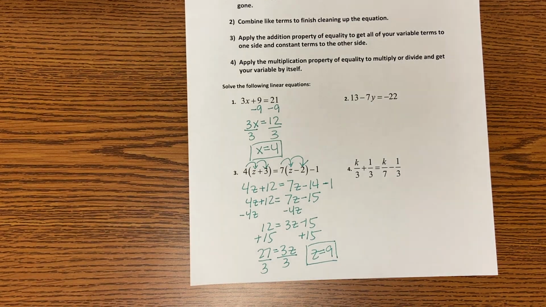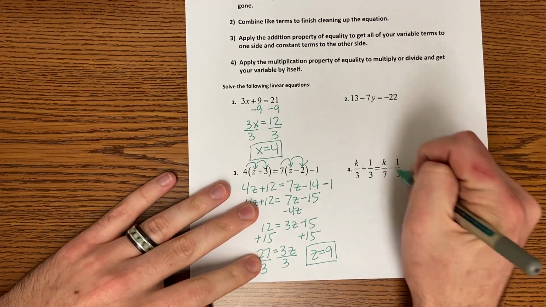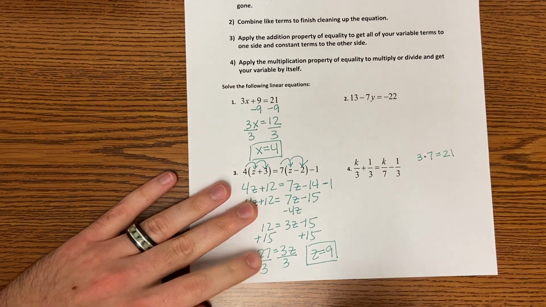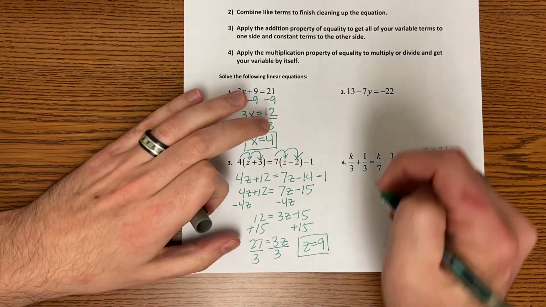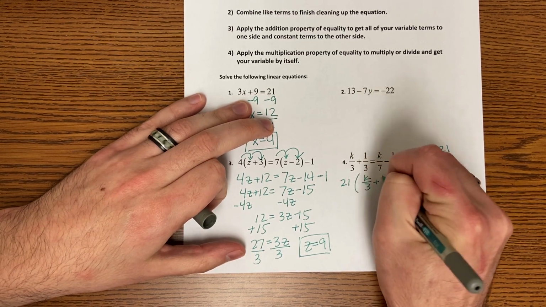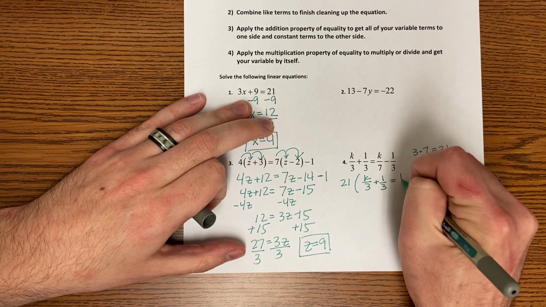Now, fractions were kind of less than ideal in expressions, but in equations, we can actually do what's called clearing fractions by multiplying by the common denominator, and then we'll have no fractions left. So looking at our denominators, it's got a 3 and a 7, so 3 times 7 is 21. Which means if I multiply 21 by everything, I can make my life a little bit easier.